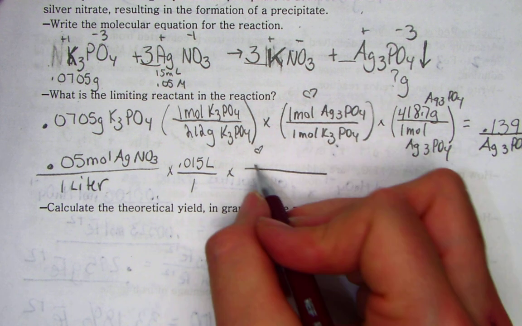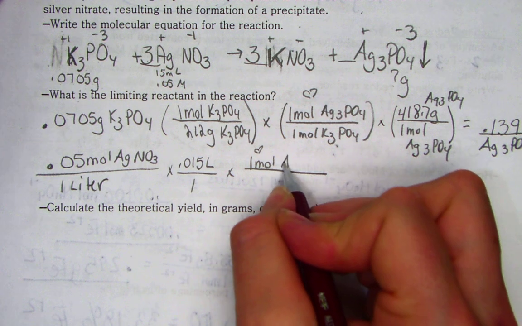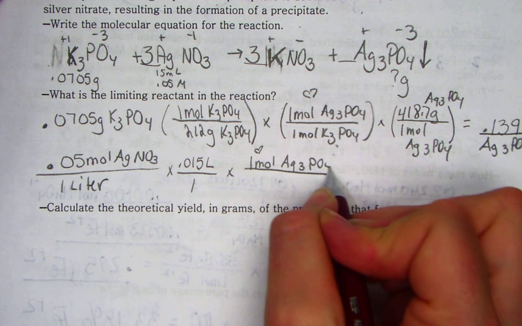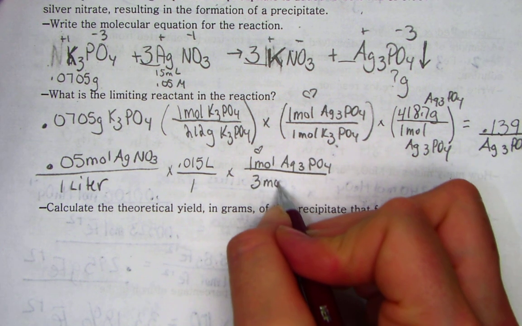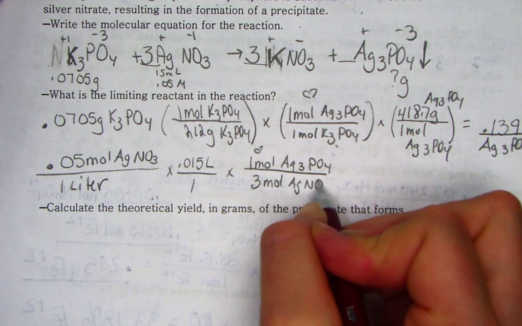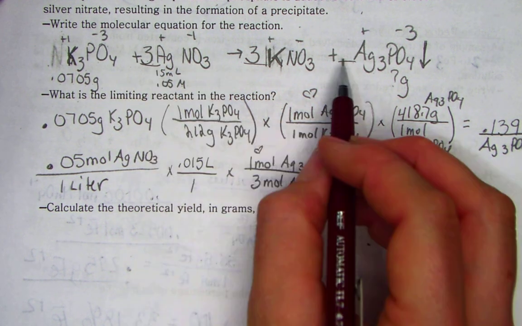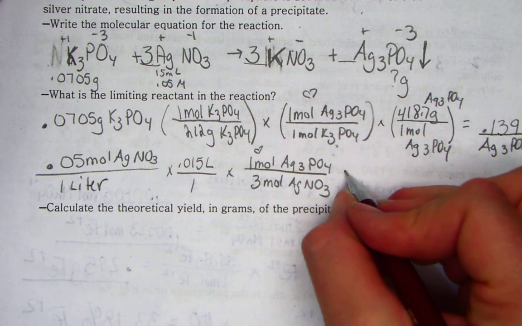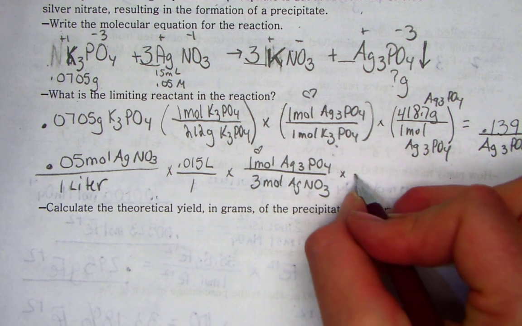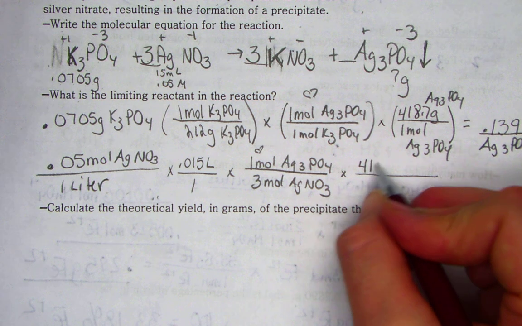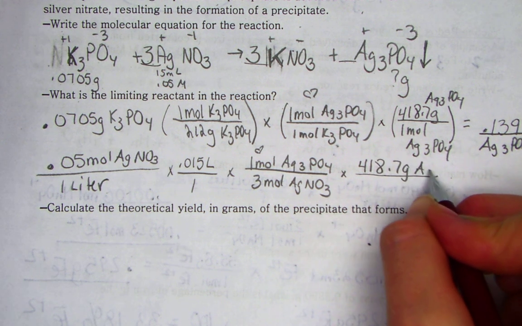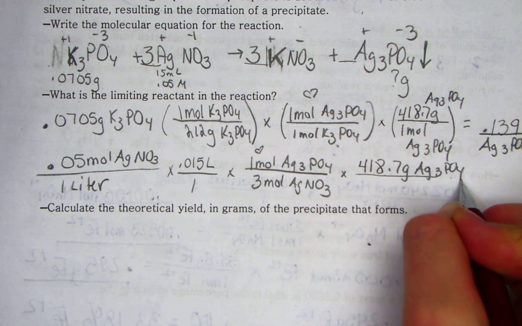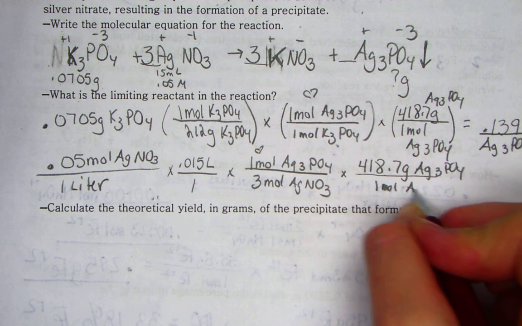We still have the same target, 1 mole of silver phosphate for every 3 moles of silver nitrate. Want over given is 1/3. Times the same target molar mass, 418.7 grams, will take us out to that precipitate unit in grams.